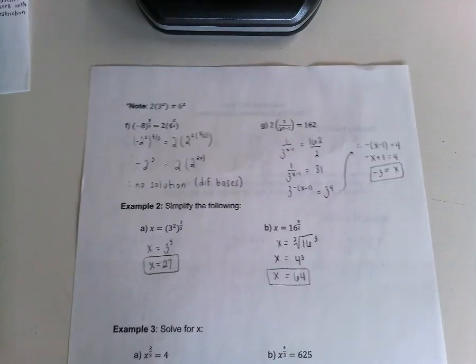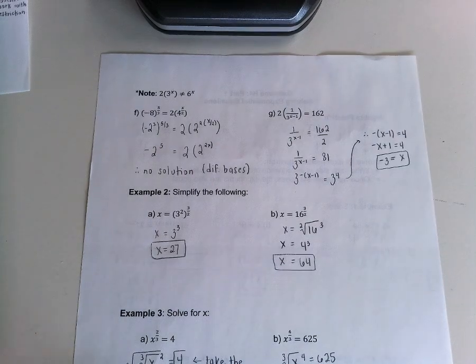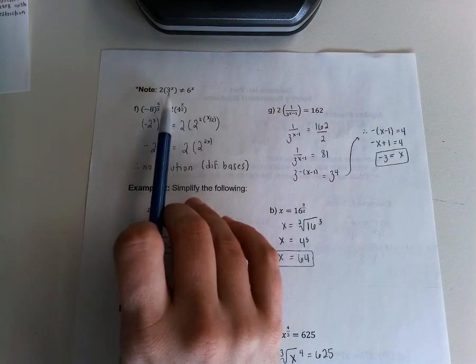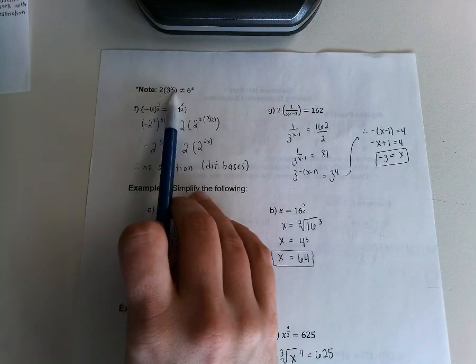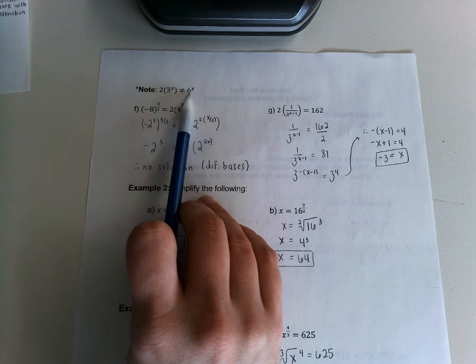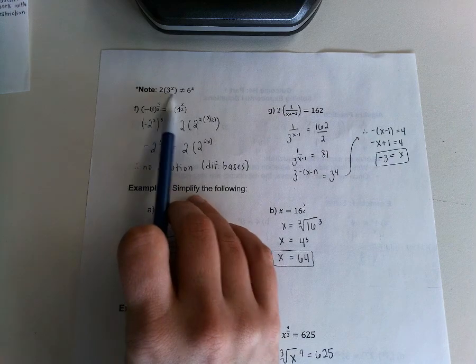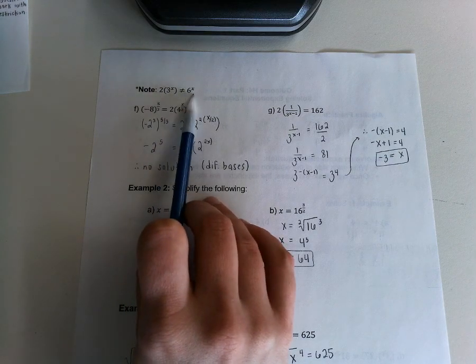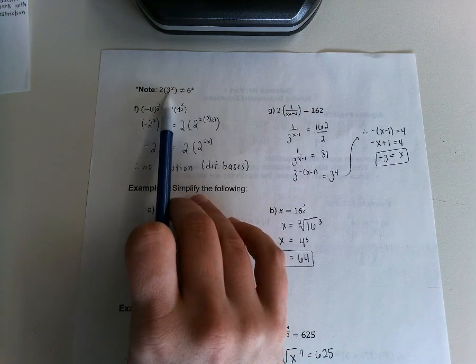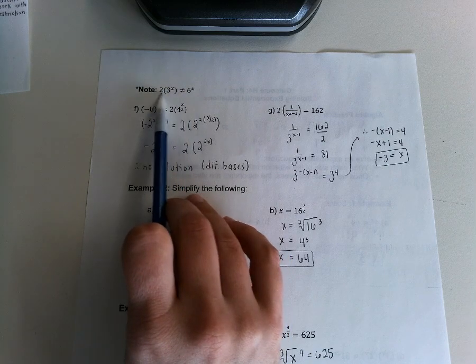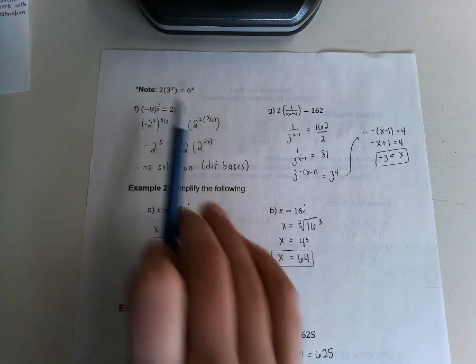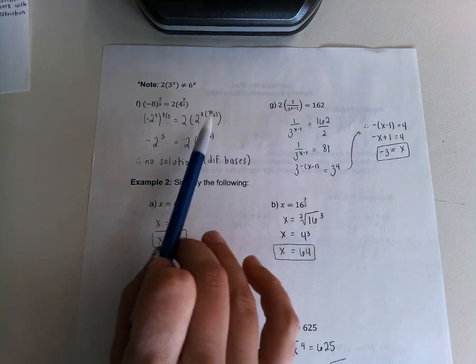A couple more examples on the next page. The thing to remember is that 2 times 3 to the x is not equal to 6 to the power of x. Because of our order of operations, this is not equal to 6 to the x. So we can't just split up the base into something like this. So this first example is a good example of that.